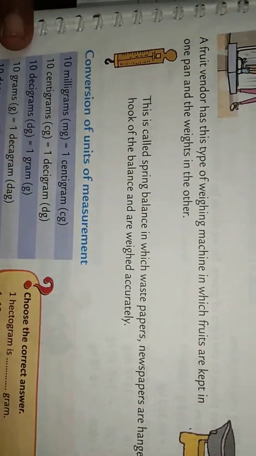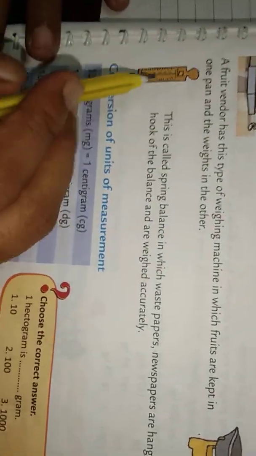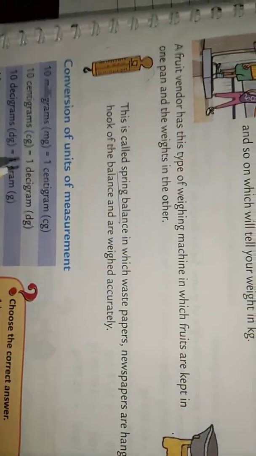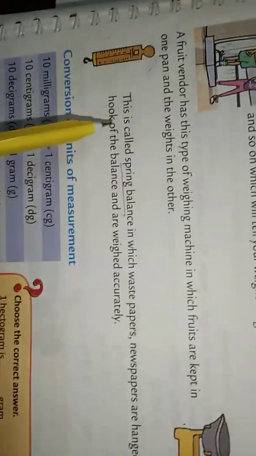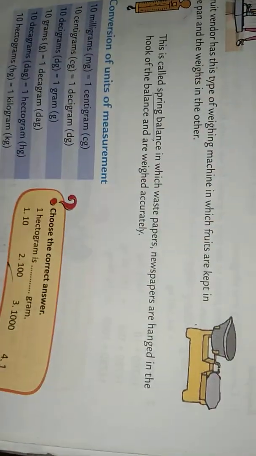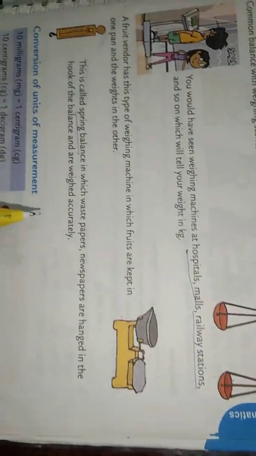And for newspaper buying or waste paper buying, persons always handle this type of spring balance to weigh small units. Okay, these are the different types of weighing machines or articles we are using to weigh. And for length, we can see the meter scale. For normal small distances we use this type of scale. This is in your hand, in small centimeters, and 1 meter length in the shop.